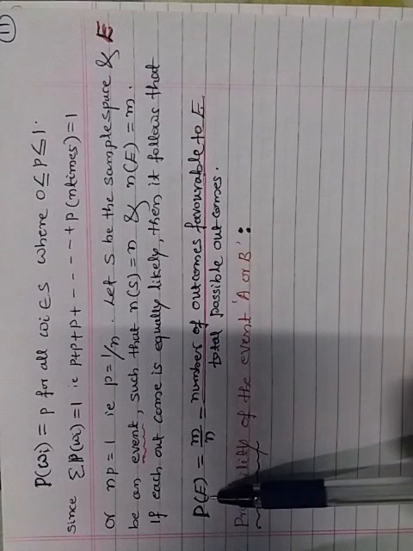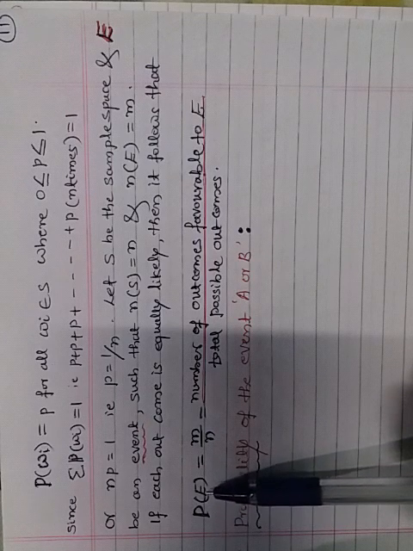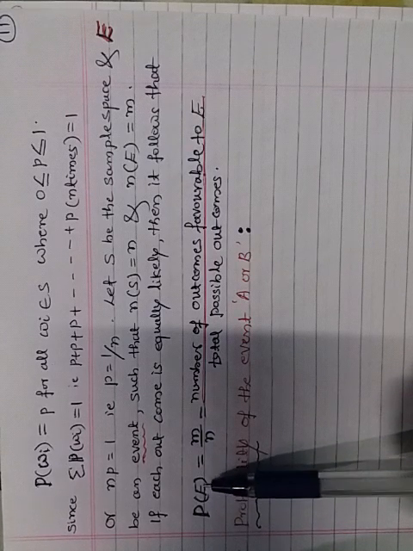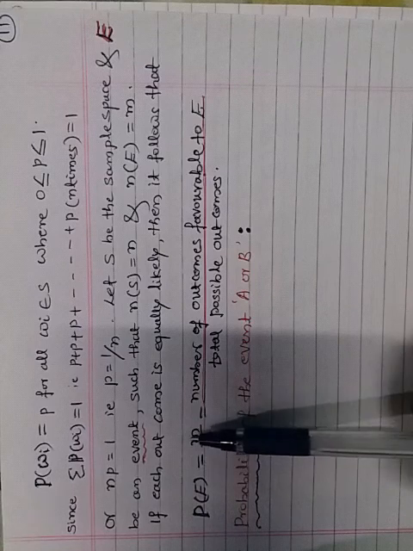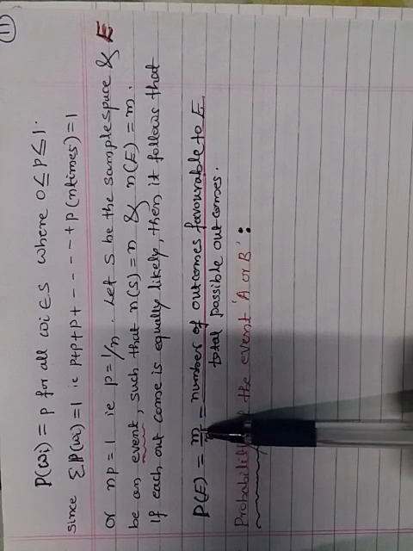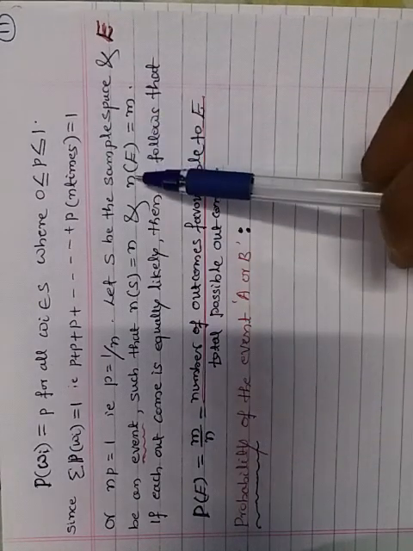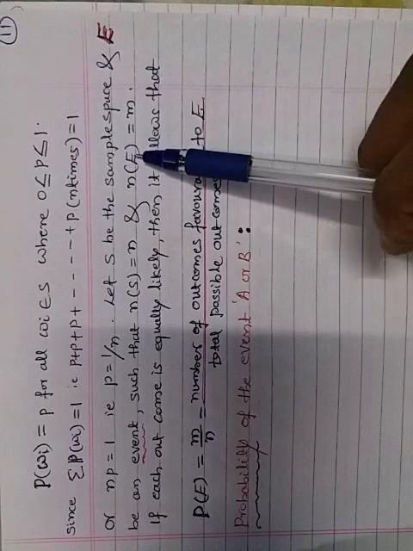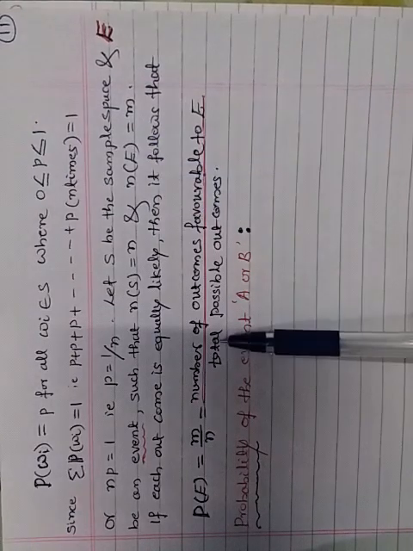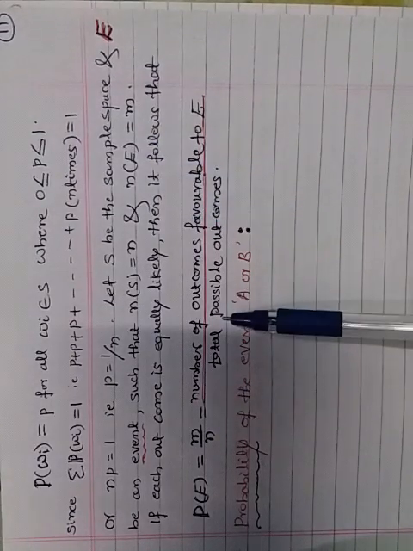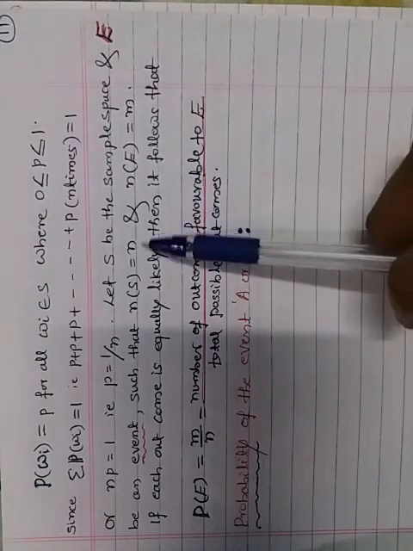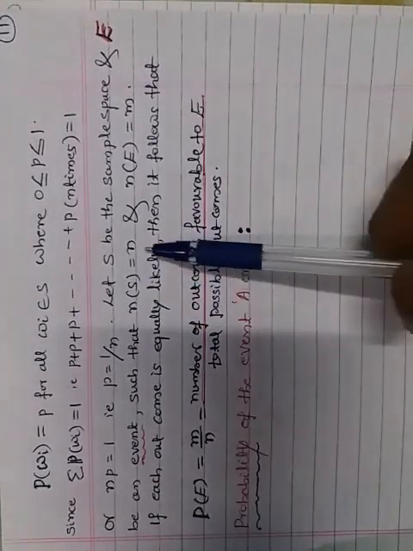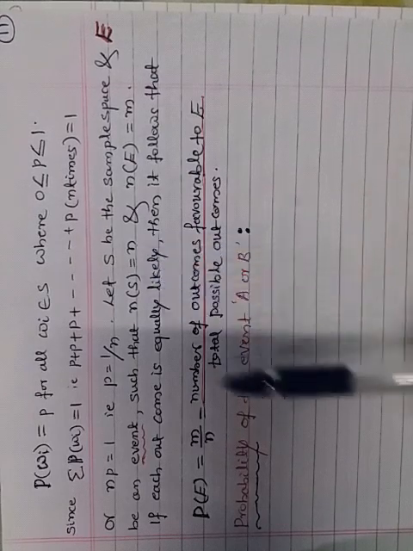Therefore, the probability is given by the formula m by n. Small m is the number of outcomes favorable to E, divided by the total number of possible outcomes. n of S is always denoted by small n here.